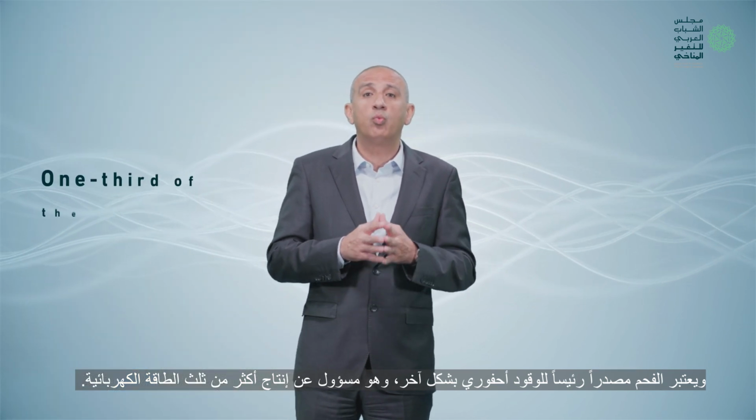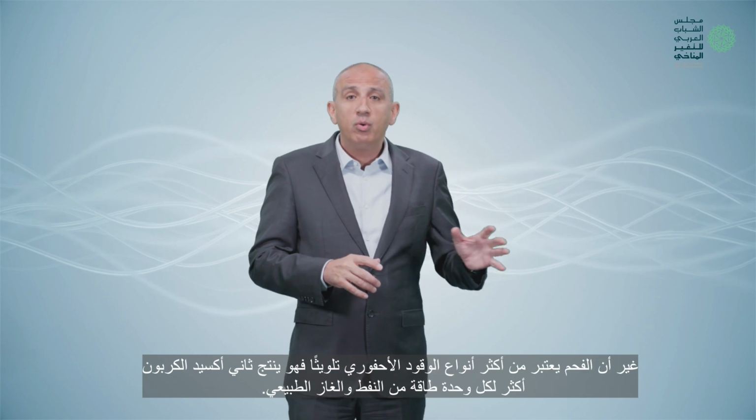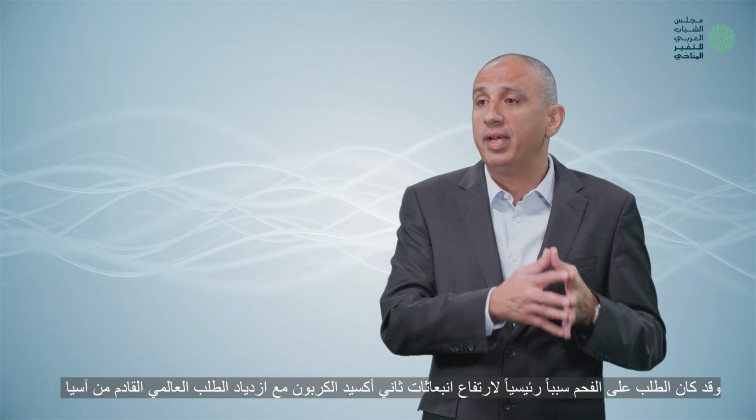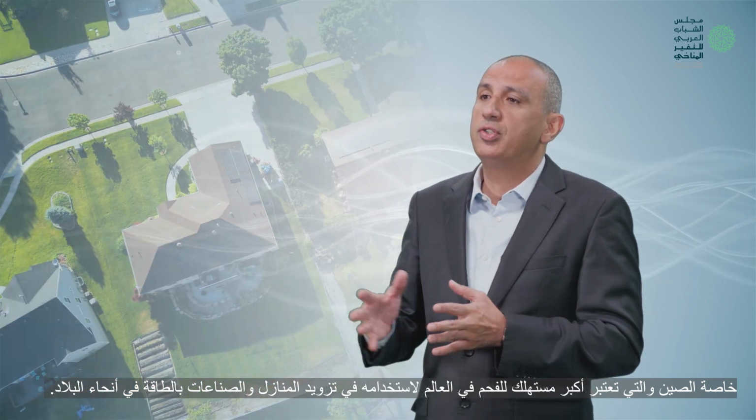Coal is another major fossil fuel and is responsible for over one-third of the world's electricity. It plays a crucial role in industries such as steel production, which relies heavily on coal for energy. However, coal also produces a lot more carbon dioxide per unit of energy than oil or natural gas. The demand for coal has been a key driver for rising CO2 emissions, with much of the global demand coming from Asia, particularly China. China is the world's largest consumer of coal, using it to power homes and industries across the country.